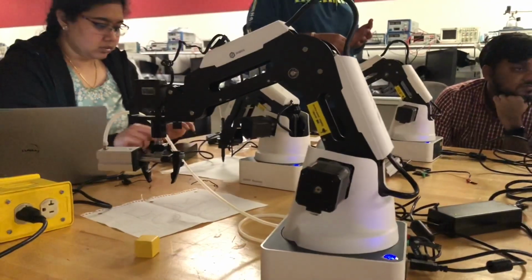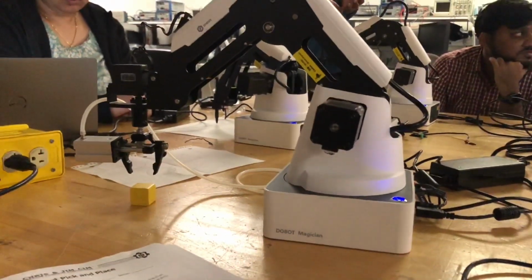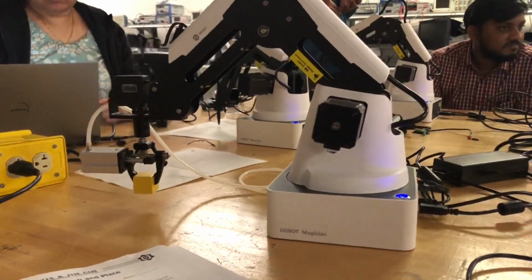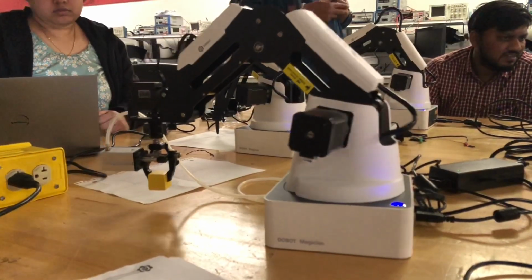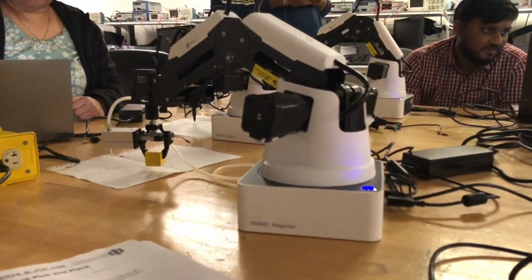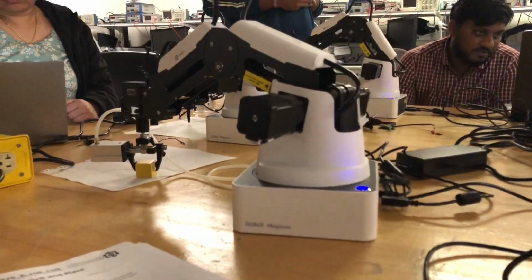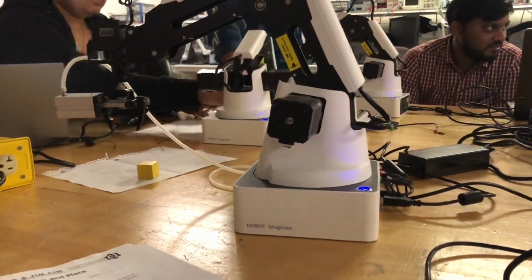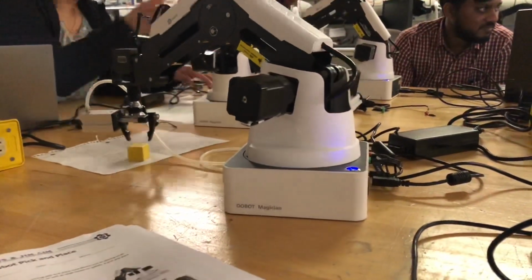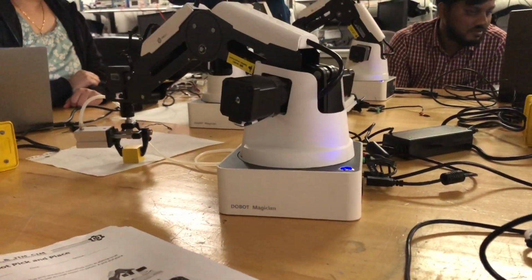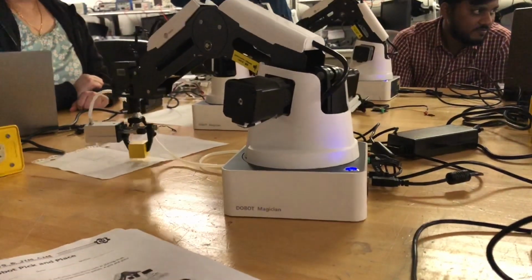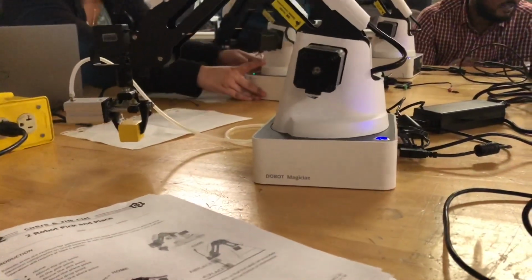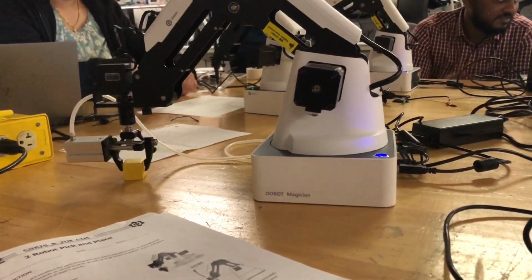So the robot begins now. Goes down. It'll pick the object and place it in the destination location. And it's going to go back to the home position. And now it will have to lift the object again from the destination location and bring it back to the source location from where we started. So that's the entire workflow of the robot, and it's done.